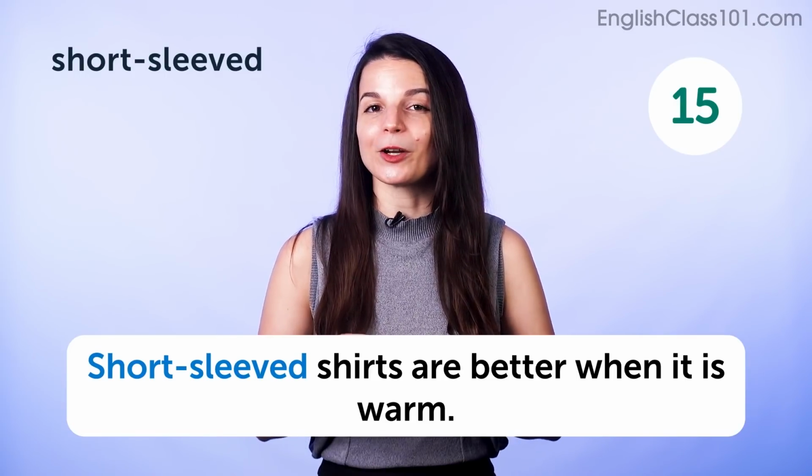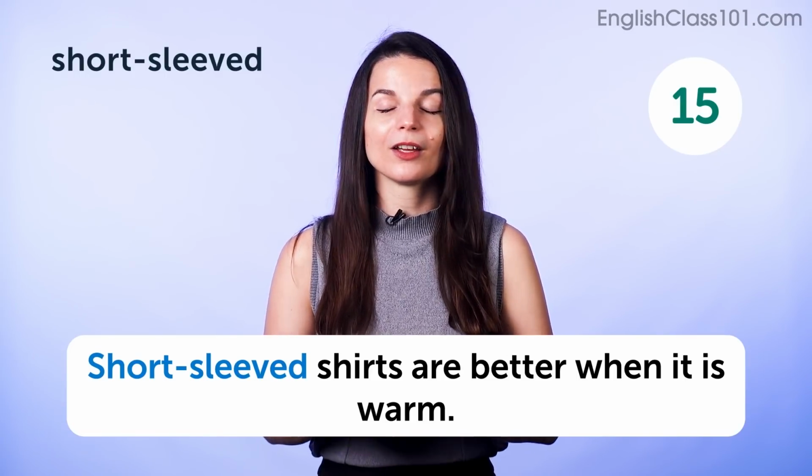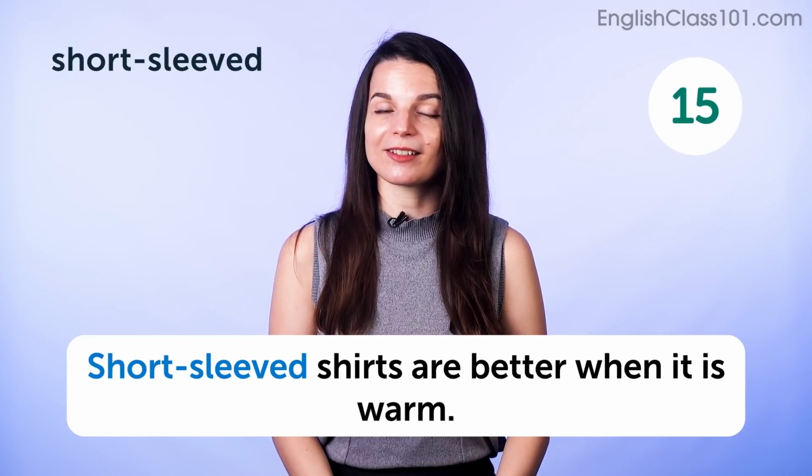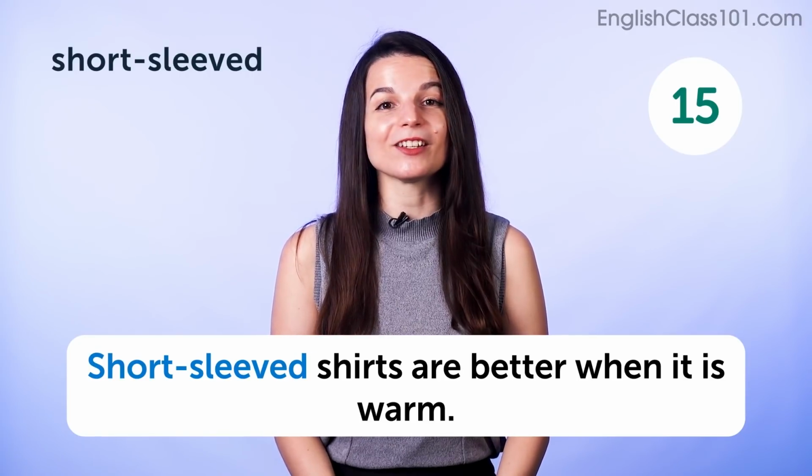Short-sleeved shirts are better when it is warm.